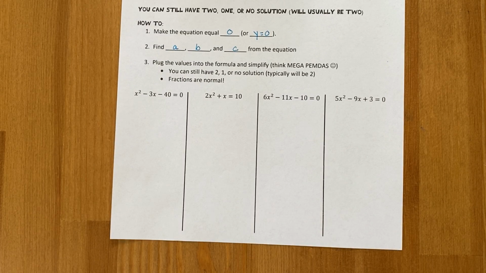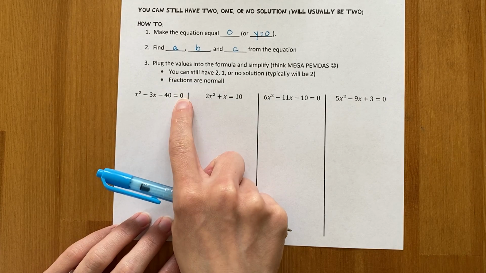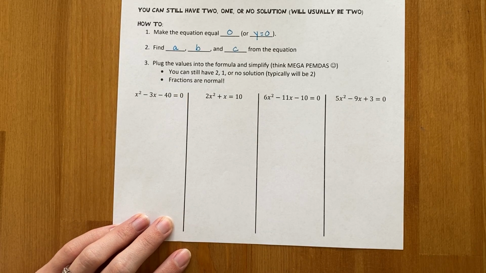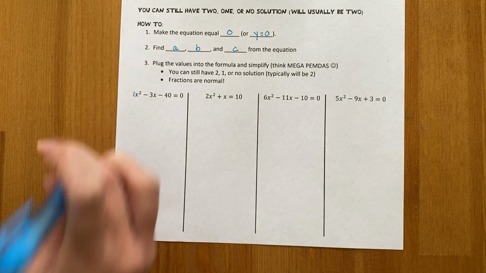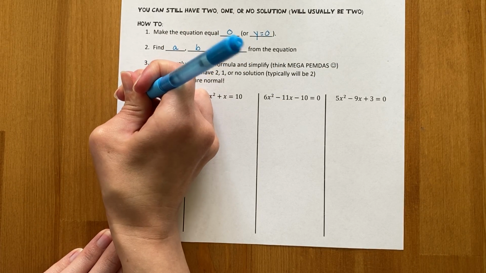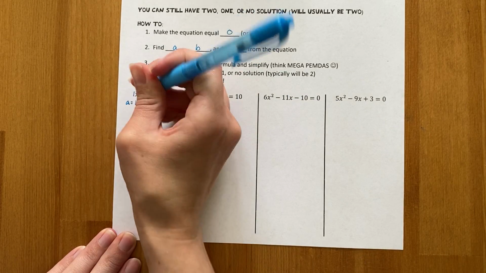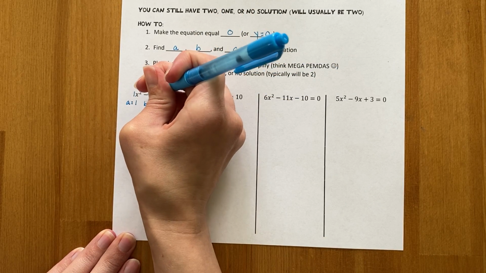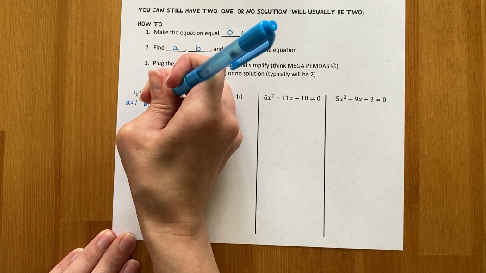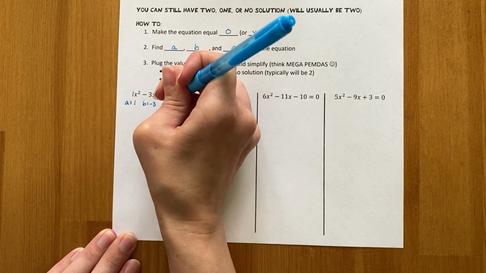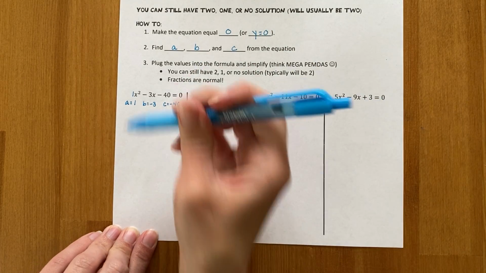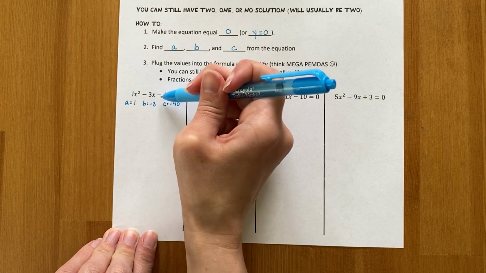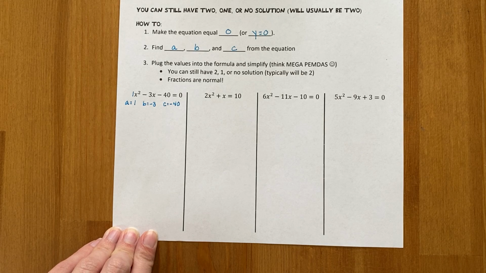So my first step is to make sure that it equals 0, which in this case it does. Very cool. We need to grab a, b, and c from our equation. So remember, there is a number right here. It should be a 1. And that 1 is actually going to be a. Okay, b is our next number. So in this case, -3, do include the sign. C is going to be -40. Okay, so just grabbing 1, -3, -40, A, B, C, right in order.